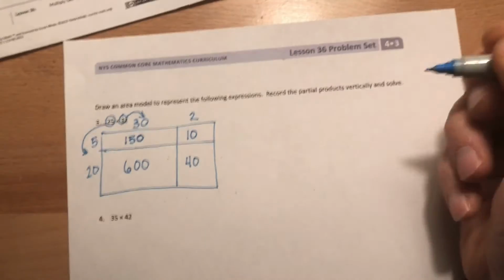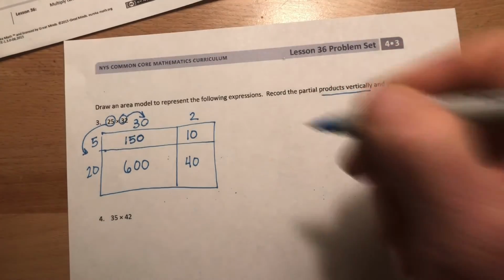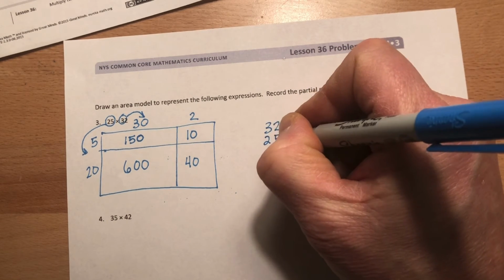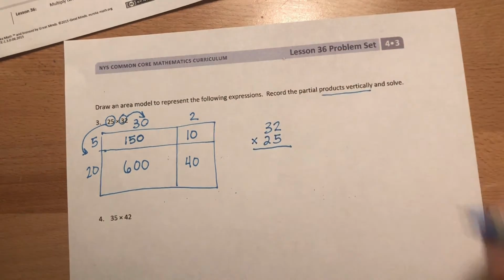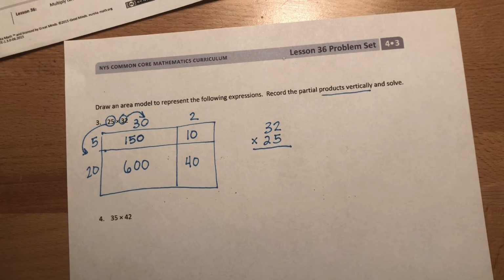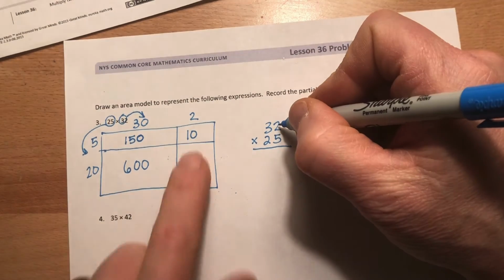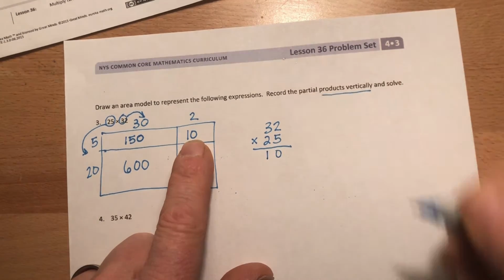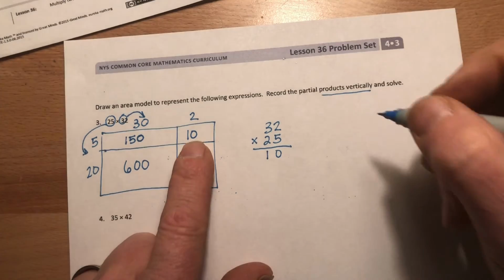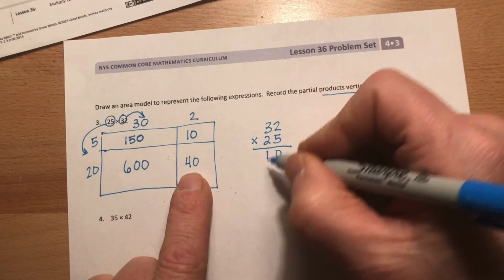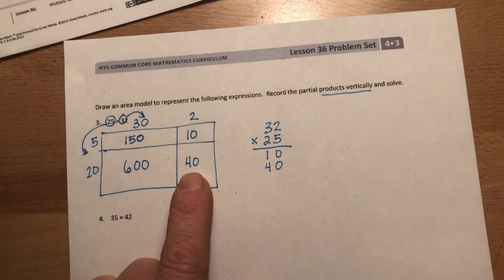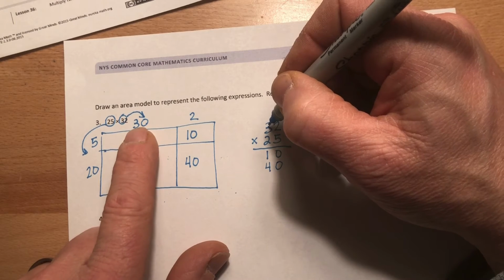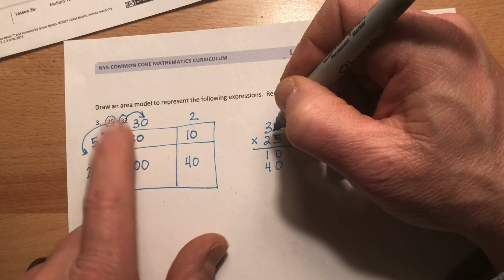And let's show that over here in our partial products vertically to solve. So I've got 32. So it's 25 times 32. Okay, 25 goes on the bottom here. All right, so I'm going to work with my smallest numbers. My ones place first. All right, 5 times 2, well, that's 10. So I put the 10 right down like that, right? Now I'm going to take a step up. 2 times 20, that's 40, right? Then I move over to my 30s. 5 times 30, it's 150.